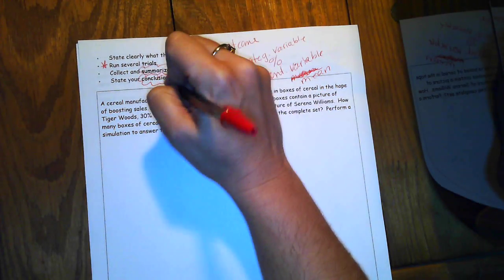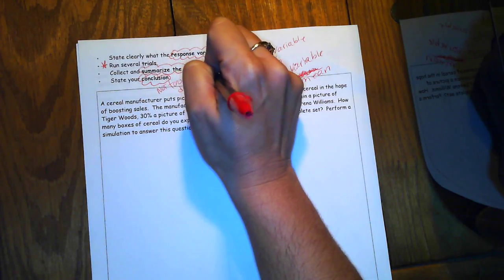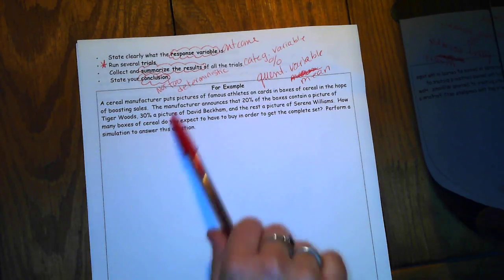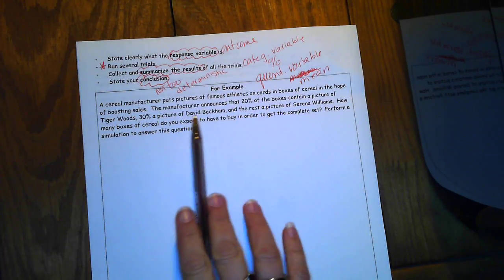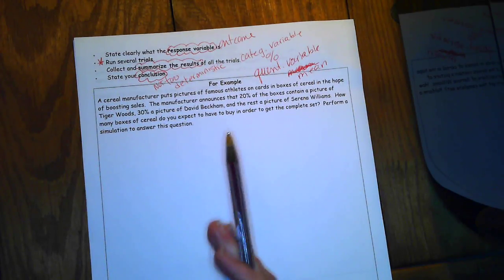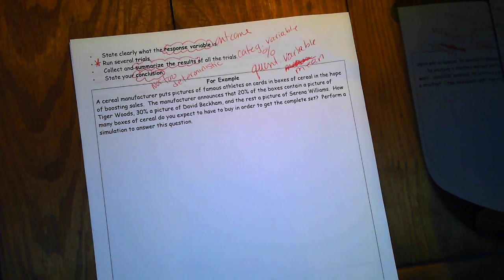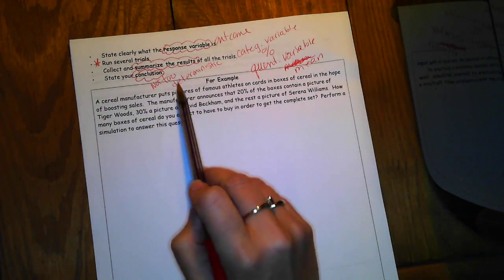Make sure your conclusion is not too deterministic. You've heard me say this word a lot. So we're going to say something like, I think on average it'll take 7 trips to the grocery store, talking about this cereal problem here, in order for me to get all 3 pictures. Make sure you don't say it will take 7. You need to say it will take about 7. Or our simulation says it'll be about an average of 7. Or use some sort of softening words in there so that it's not a too deterministic statement.